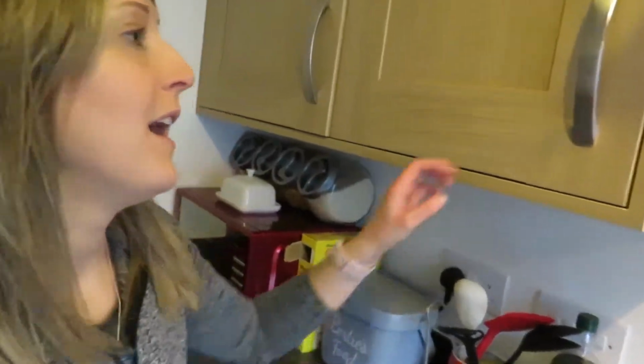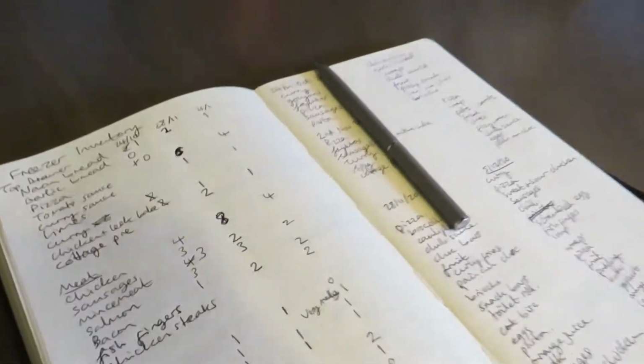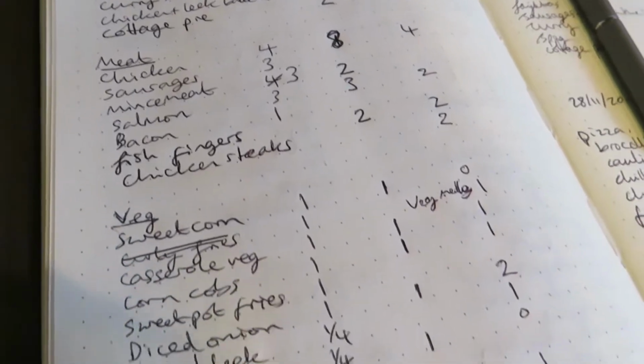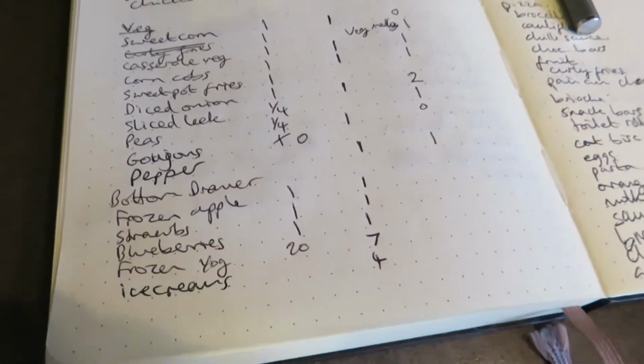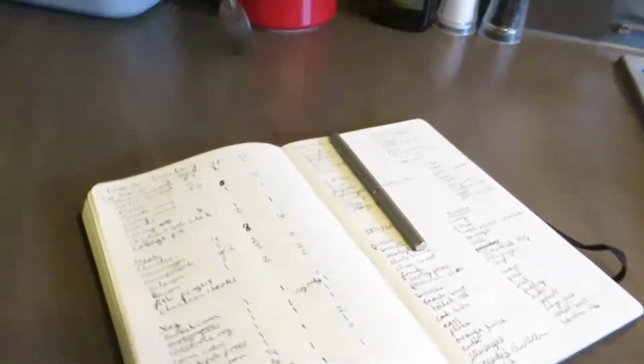Okay, the first thing I need to do is I look through my cupboards, I see what I've got, and I make an inventory. So I have a freezer inventory. This tells me everything that's in the freezer, and I go through and then I will check. I will go through each section and I will just do an update. I probably do this about once a month or maybe once every 2 months if I need to.